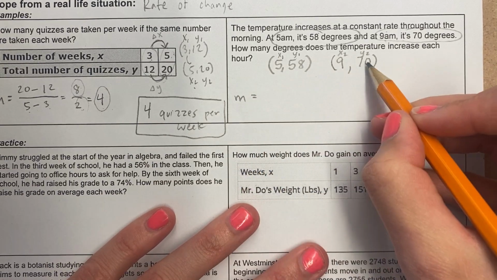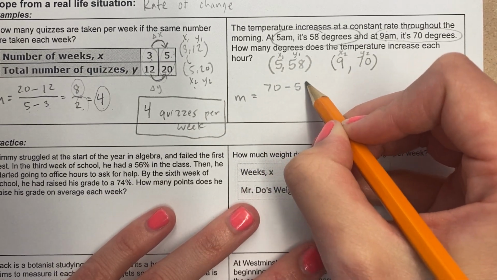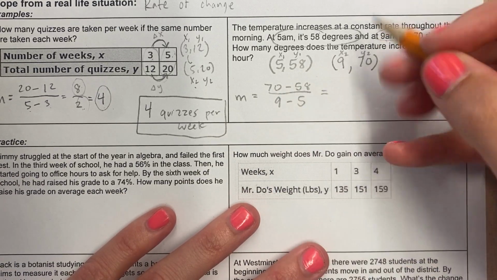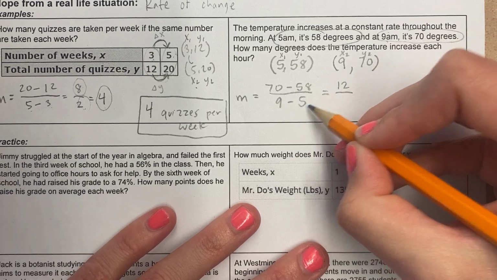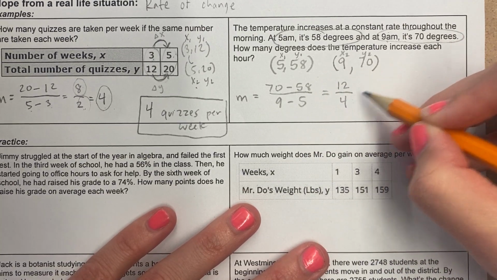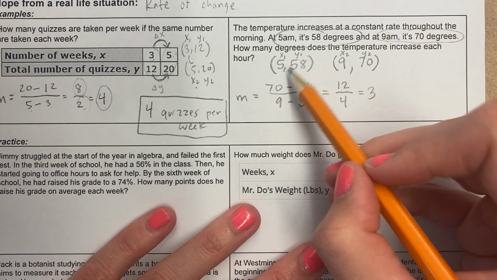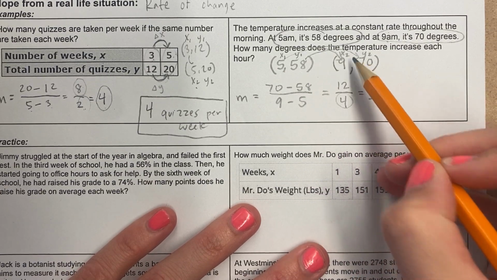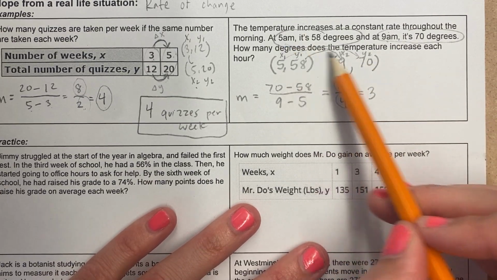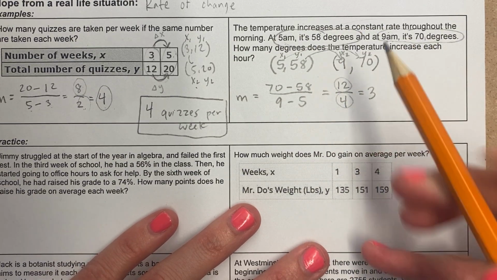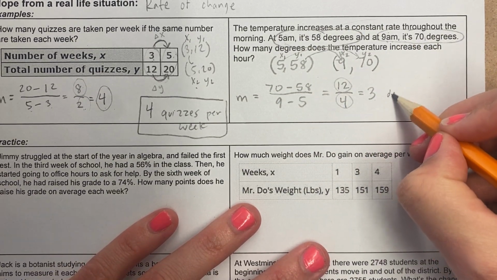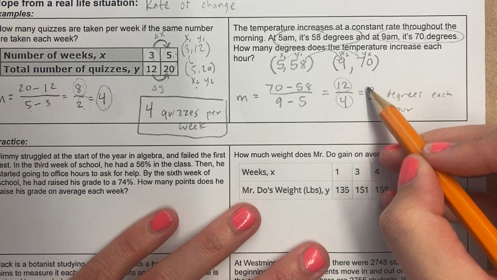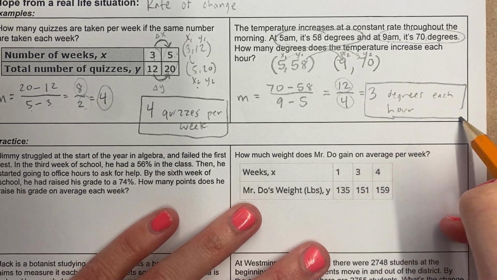So if we do our slope formula, y2 minus y1 over x2 minus x1. 70 minus 58 is 12. 9 minus 5 is 4. I can simplify this. 12 divided by 4 is 3. And then also, again, remember I can observe the change in x here is 4, and the change in y is 12, right? And we can see, oh yeah, 4 hours have passed, and it went up 12 degrees. So that means it went up 3 degrees each hour, right? How many degrees does the temperature increase each hour? 3 degrees every hour is how much it increases, okay?